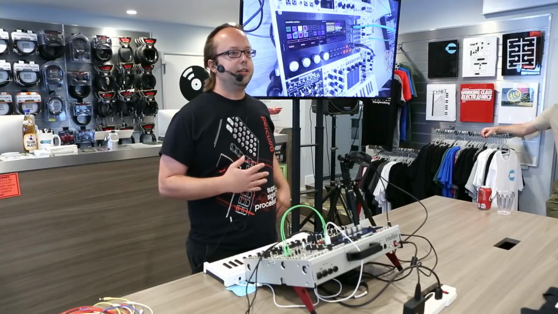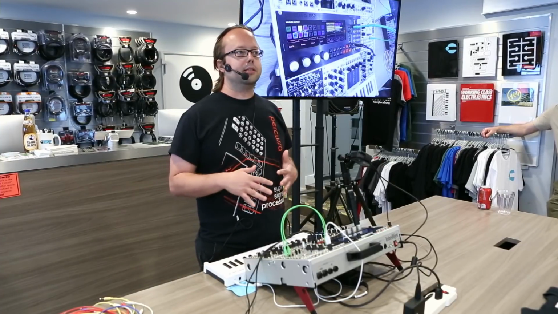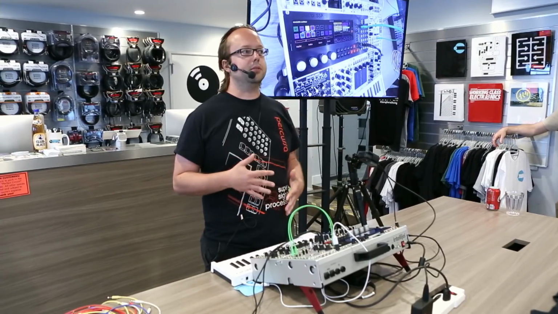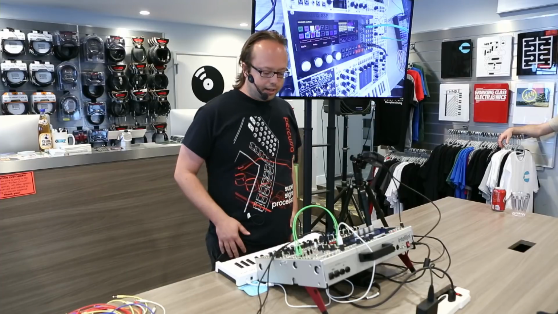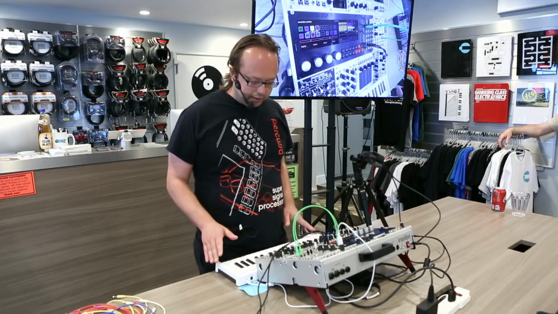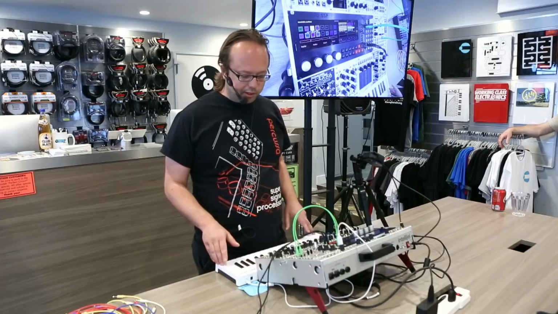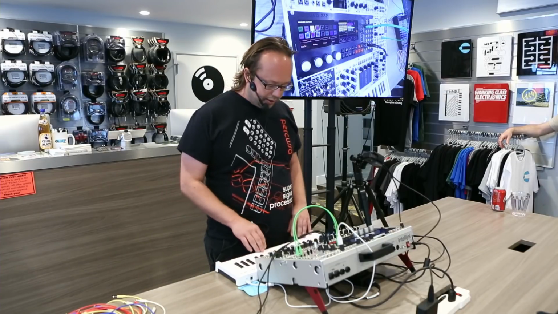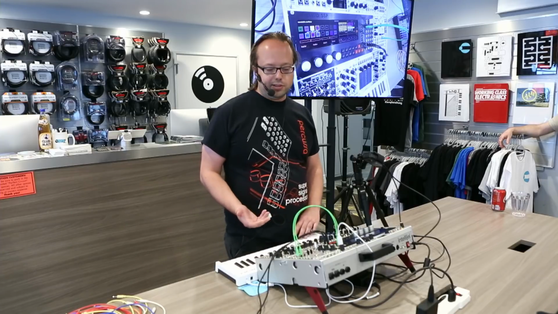There are about 60 patches that we ship with the SSP, covering all kinds of different things, from polyphonic wavetable synthesis to multi-timbral stuff to sequencing, sampling, granular stuff. The SSP supports class-compliant MIDI controllers, so I have a Keystep here, which I can play. So this patch is eight voices.